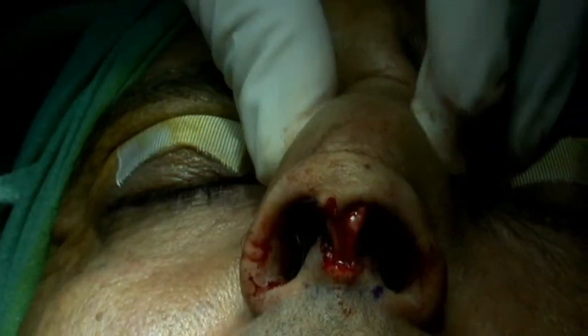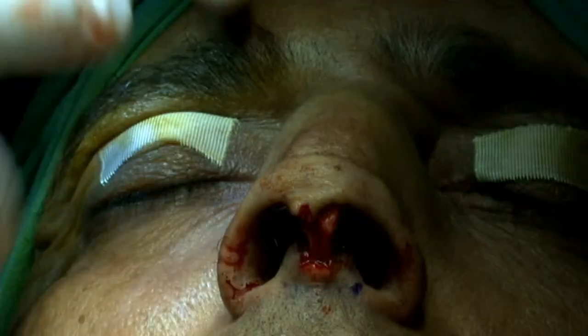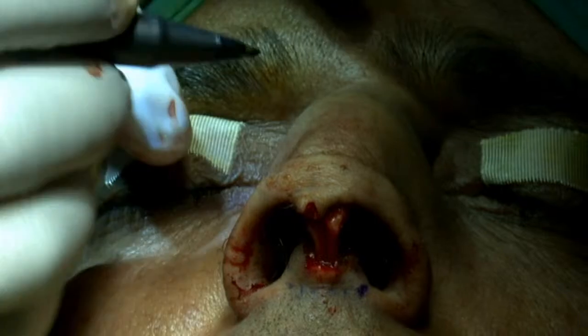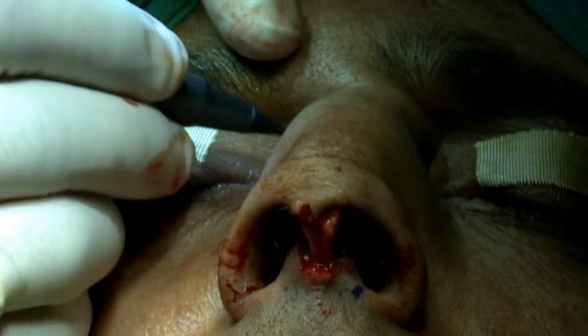Something when you do, then you learn the things. This is the medial canthus. Okay. This is the medial canthus.